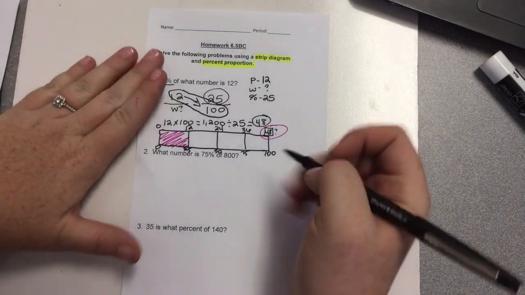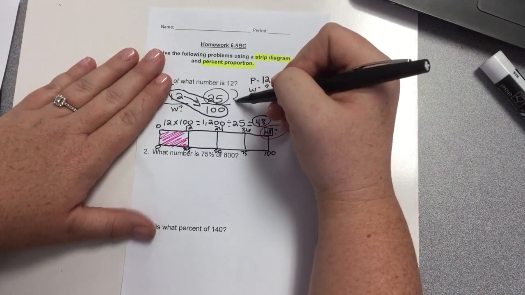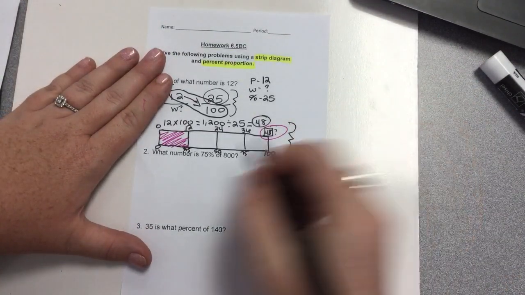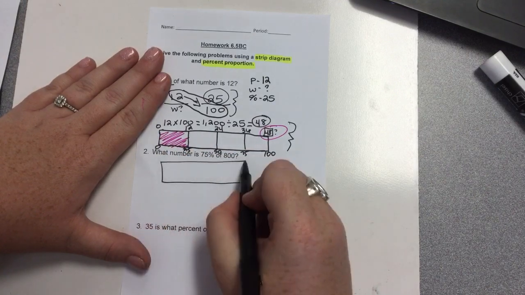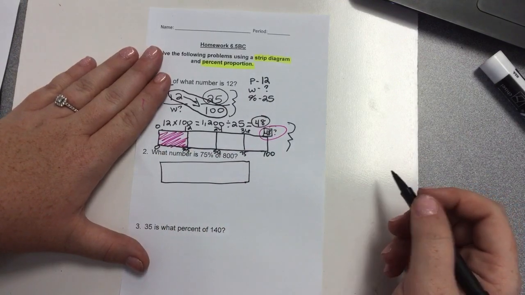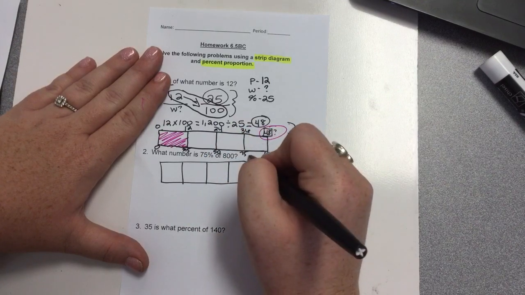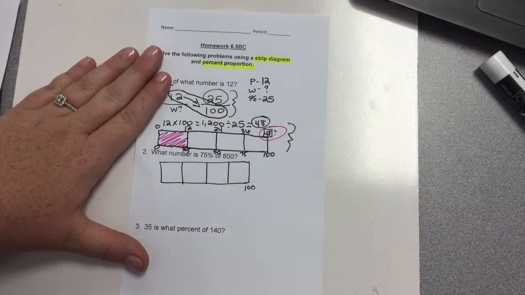You can also make sure on all of them you are doing your part, your whole, percent. You're setting up the percent proportion, and then you're doing your strip diagram. On number 2, you can also split this one into 4 pieces. I'm not going to tell you what they are going to be labeled, but this one can also be split into 4 pieces, and divide your whole and the 100% into 4 pieces across the bottom.